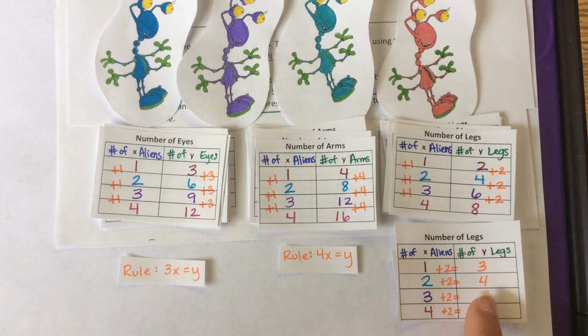2 aliens have 4 legs. Hey, that one matched. Just because a rule works once doesn't mean it's a rule. Rules work every single time. Rules are there because you do it all the time, not just when you want to, not just occasionally. If it's a rule, it's always. 3 plus 2 is 5.